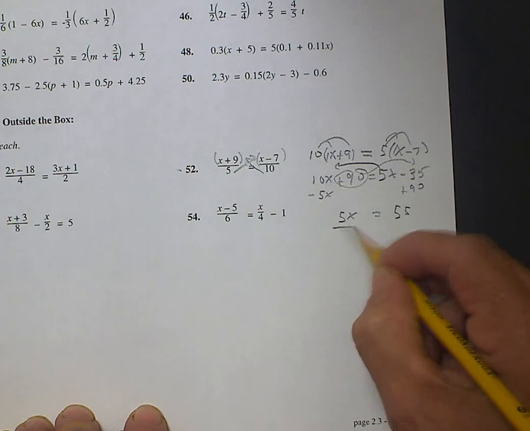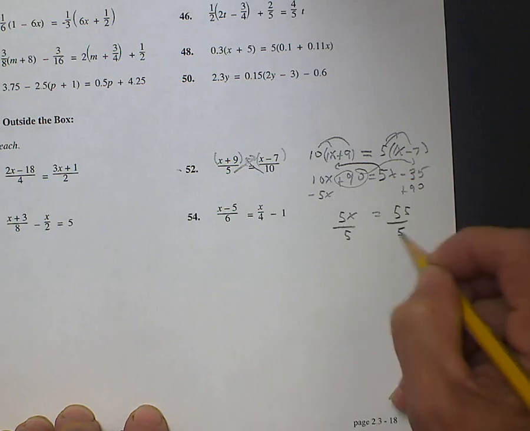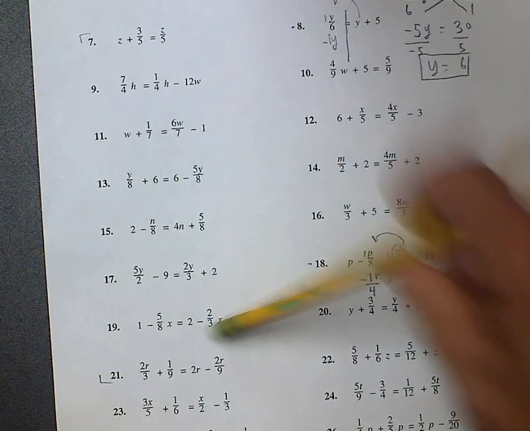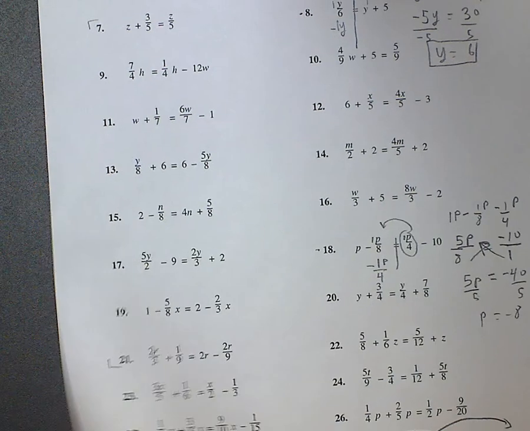Divide both sides by 5, and we have x equal to 11. Okay? So, the rest of the day, do 7 to 21 odd, 27 to 31 odd, and number 3. I will see you on Monday.